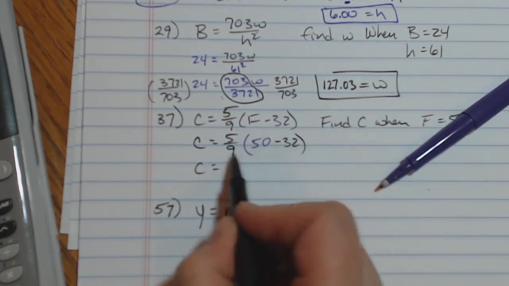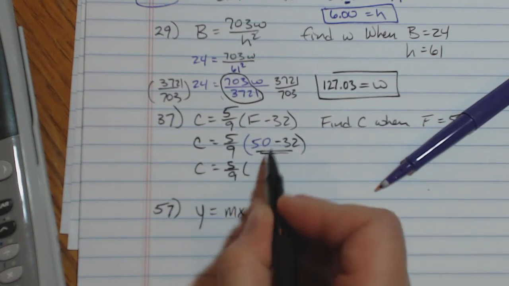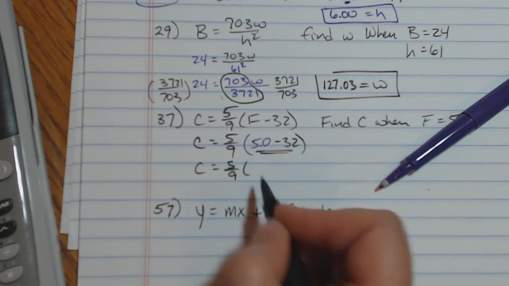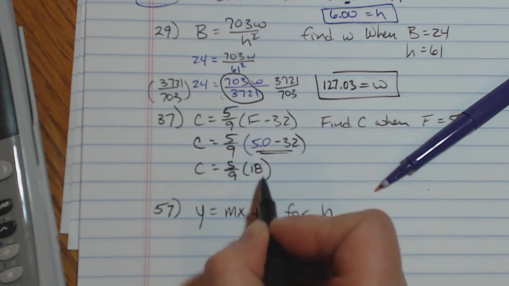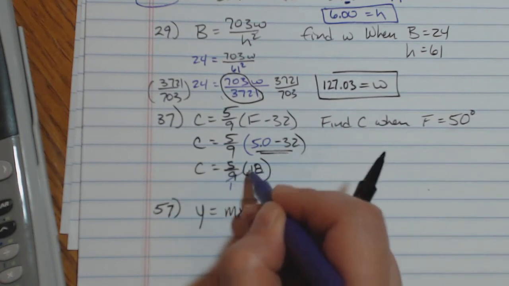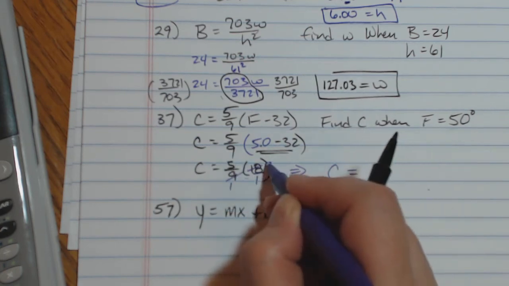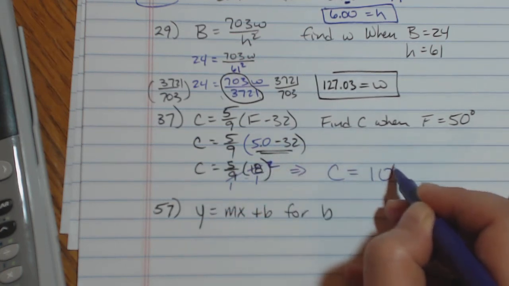So if I'm working this right-hand side, order of operations says I'll work inside parentheses first. So I have 5/9 times 50 minus 32, 18. And now I can multiply 5/9 times 18, do some canceling, and I'll get C equals 5 times 2, or 10 degrees.